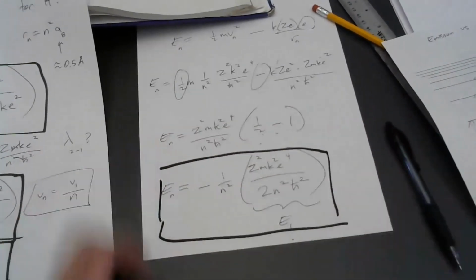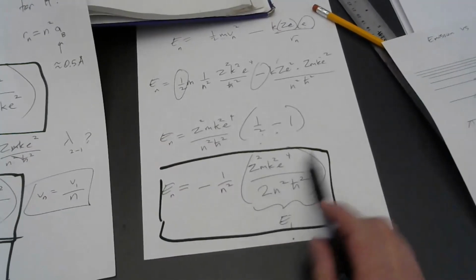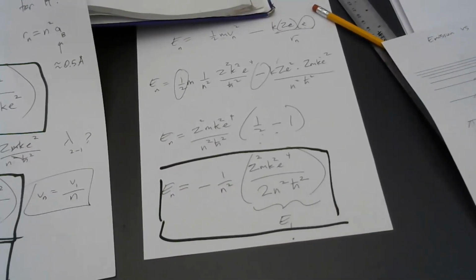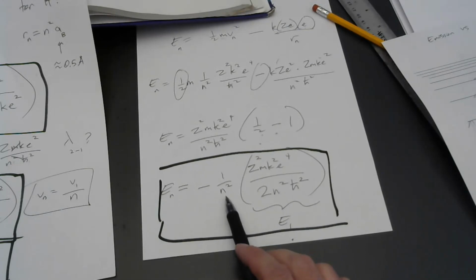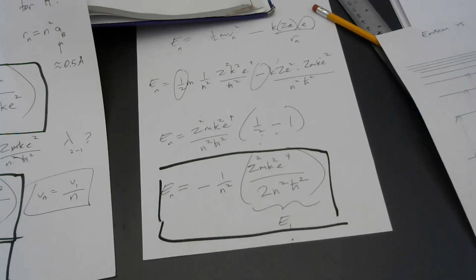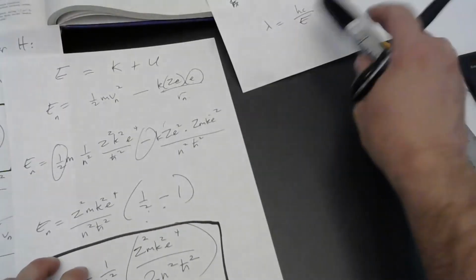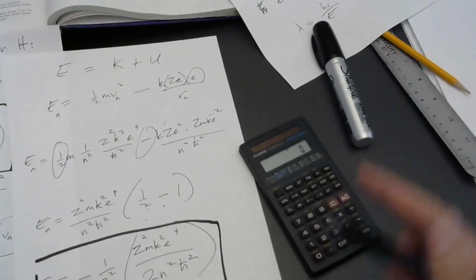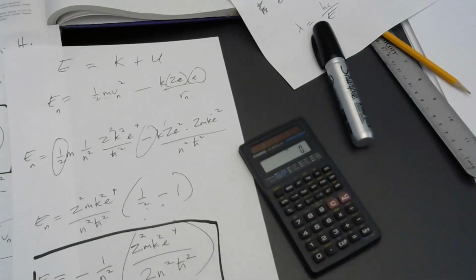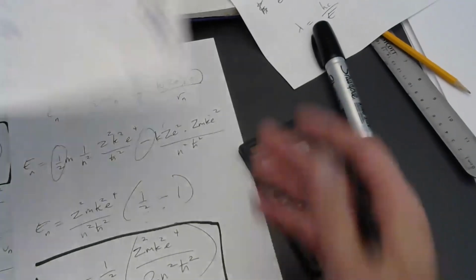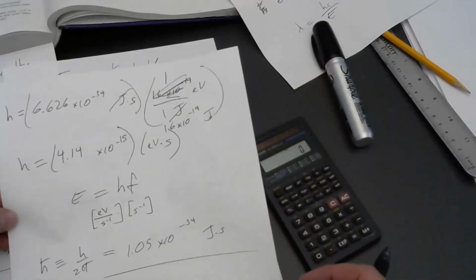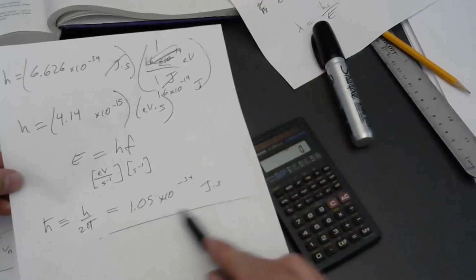So what I'd like to do is evaluate this in joules first. We'll plug in everything in SI, then we'll convert to electron volts, and then we've got a formula for energy, because all you do for the higher energy levels is just divide down by n squared. So I'll demonstrate this whole thing in my calculator using SI units, and that means I'm going to need the value of h bar in joules. I'm glad I wrote that down. Yes, here's the value of h bar in joule seconds.